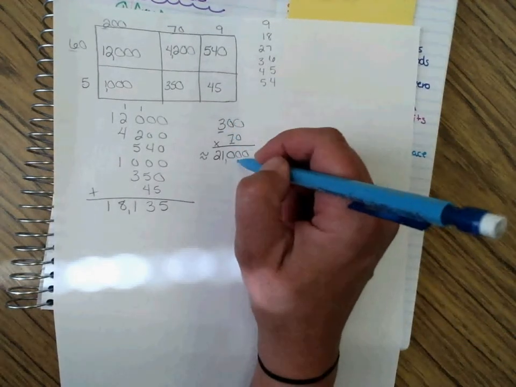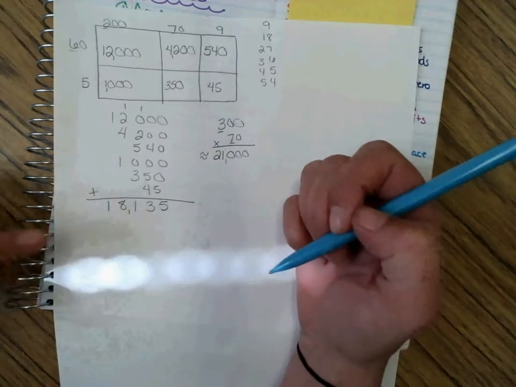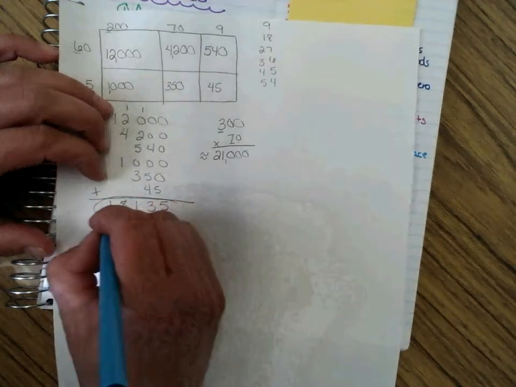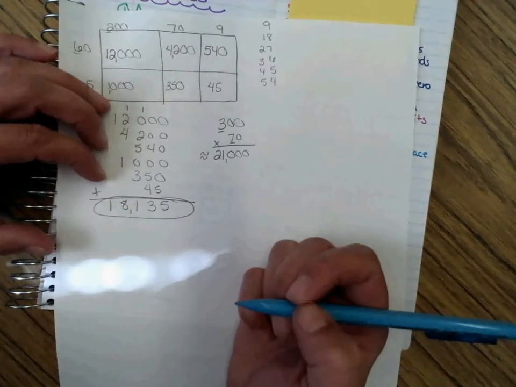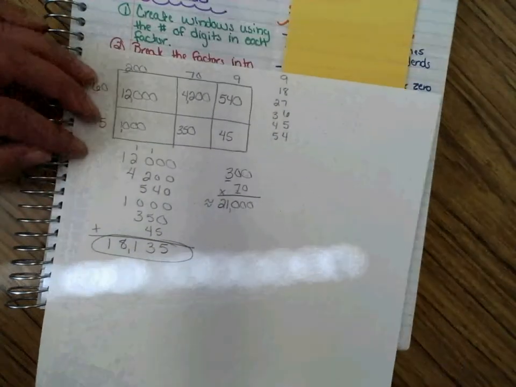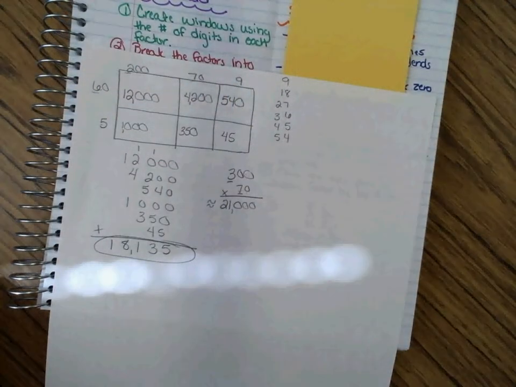Now I rounded both of these up, so it's an overestimate. 21,000 is greater than 18,000, but is 18,000 reasonable? It is. Okay, it is reasonable. So that's what you're going to put in your notes for your area model. However many digits versus however many digits.